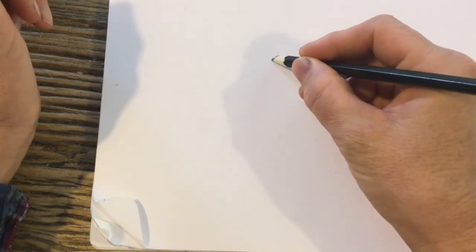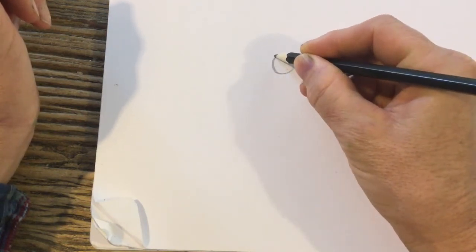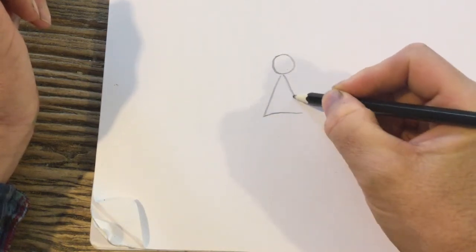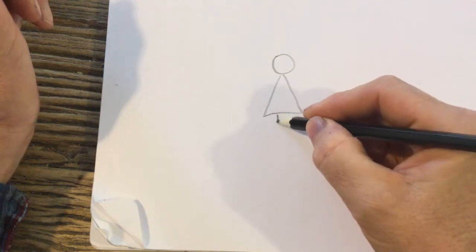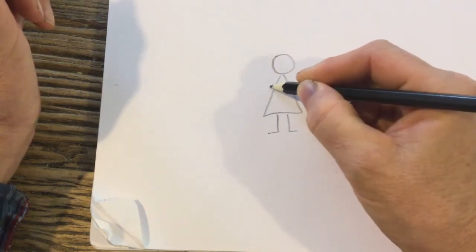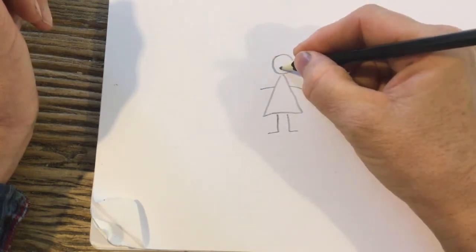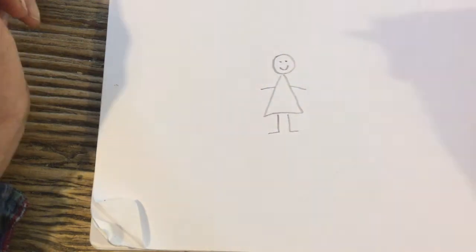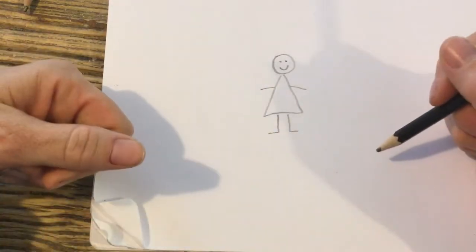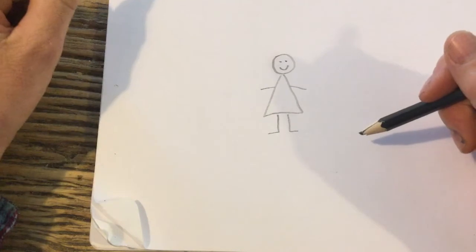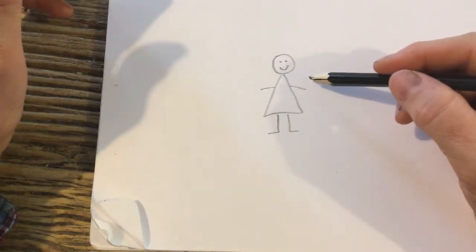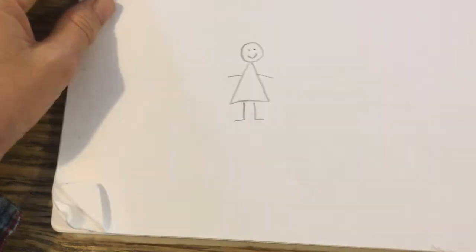You would have done a circle, and then you would have done a triangle, and then maybe some legs, which are just lines, and some arms. Okay, you might put some smiley face, something like that. So they are two basic shapes that you've turned into a simple drawing and added some extra detail in there. But as you get older, you tend to draw more complicated things.